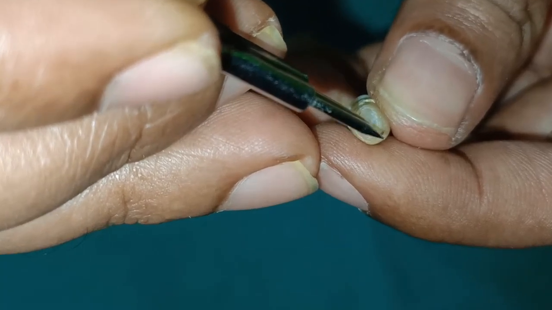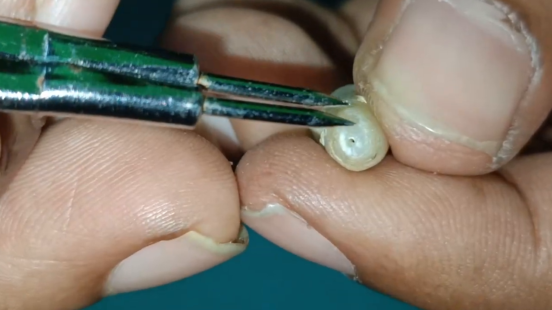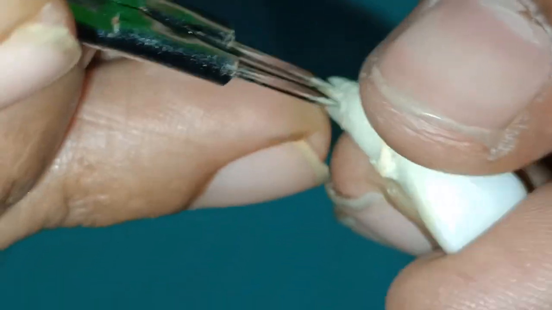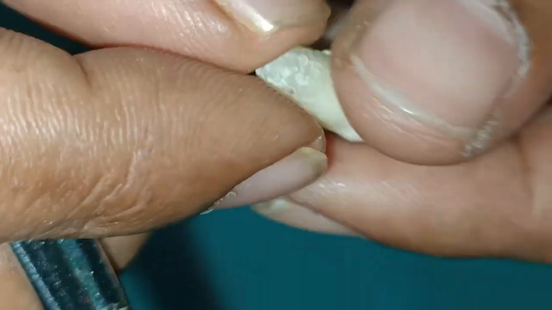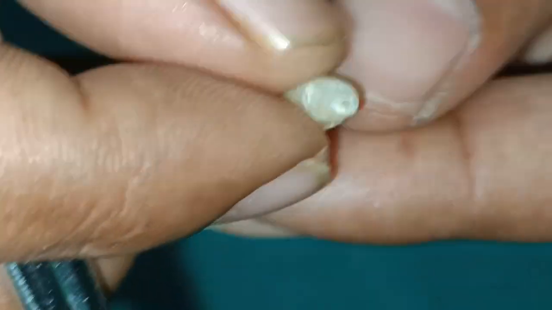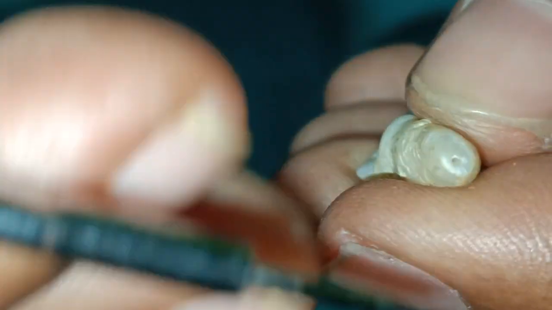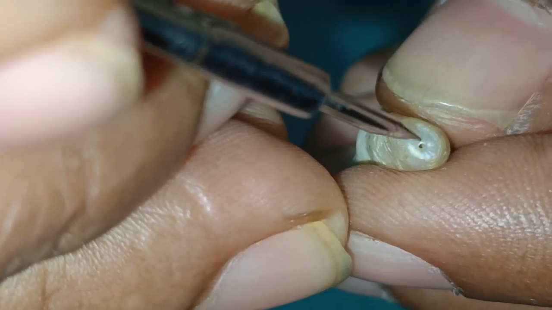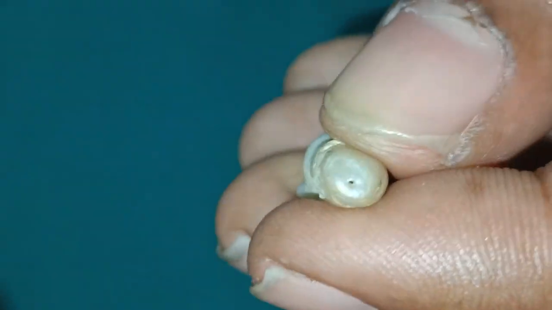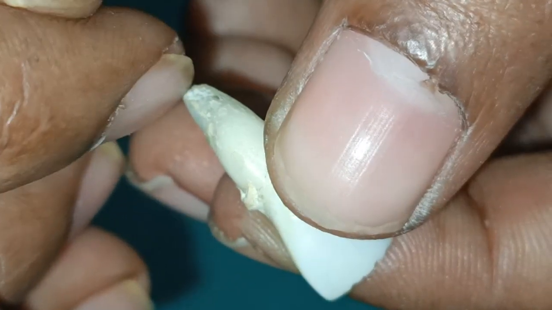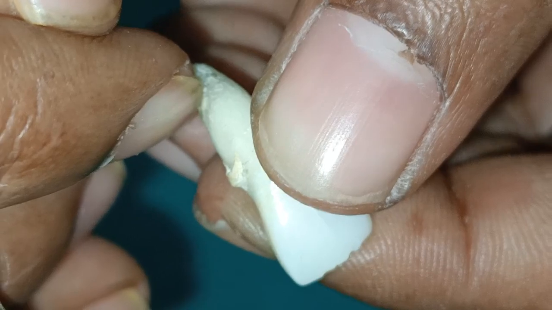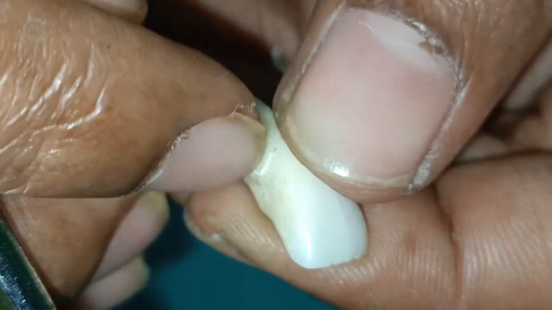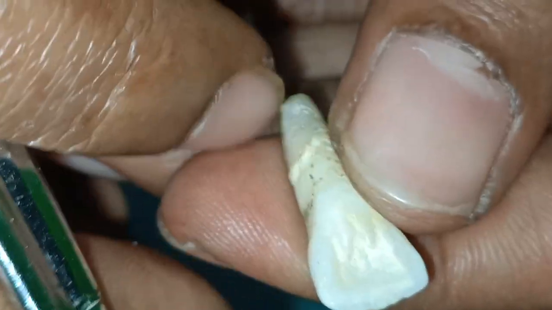That is called the apical foramen, where your nerves and blood vessels for the nourishment of the tooth pass into the root portion, where it reaches the pulp chamber.